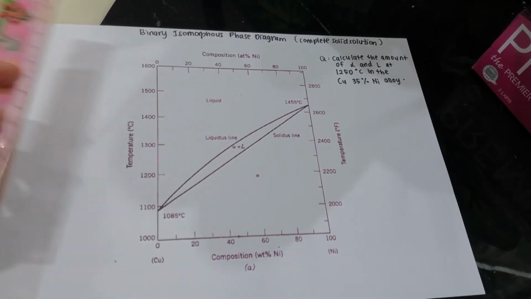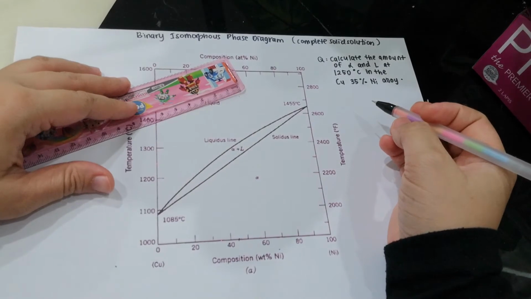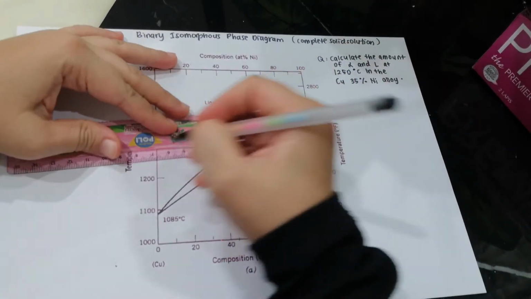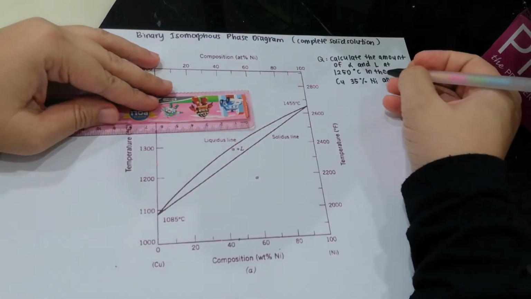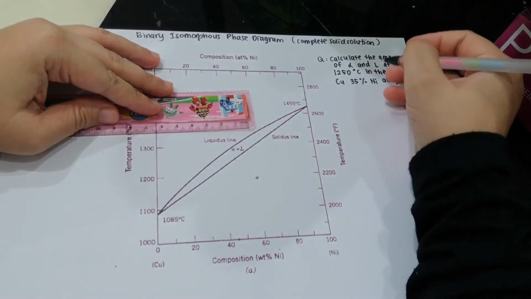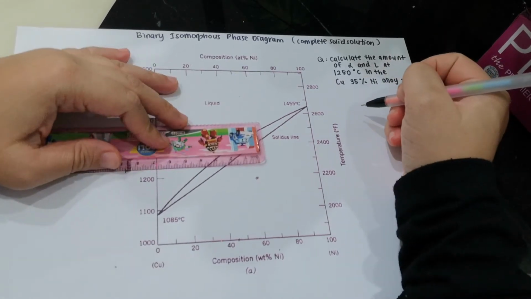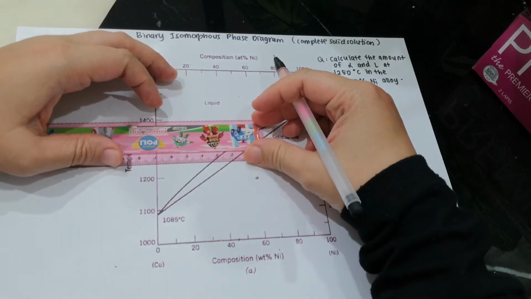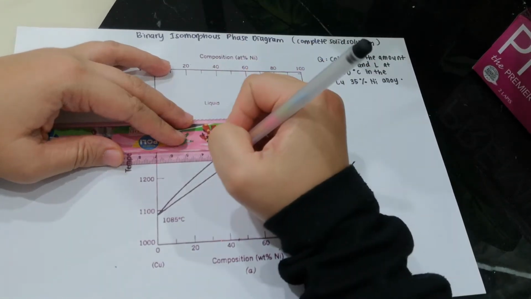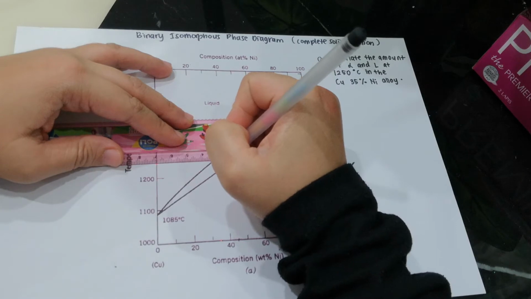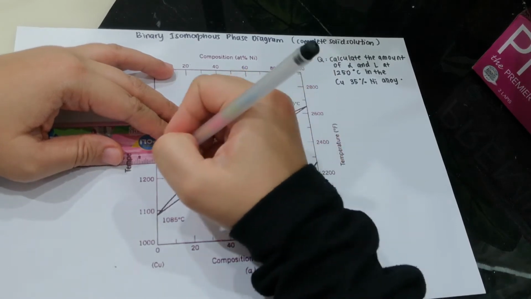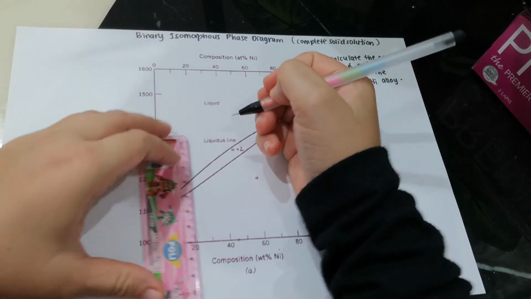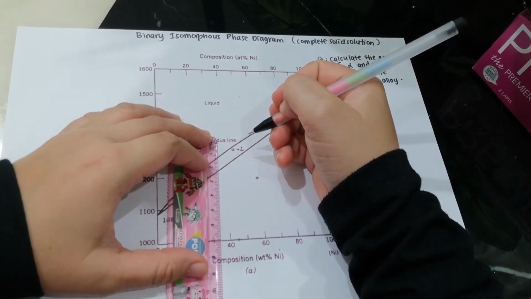It states that at 1250 degrees Celsius, so it is around here, and at 35 weight percentage of copper nickel alloy, so it's around here.